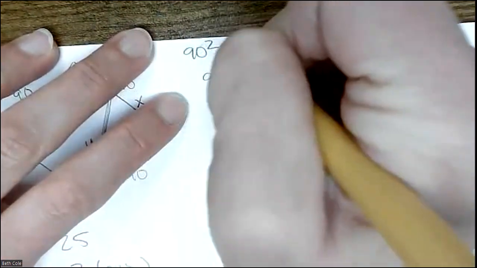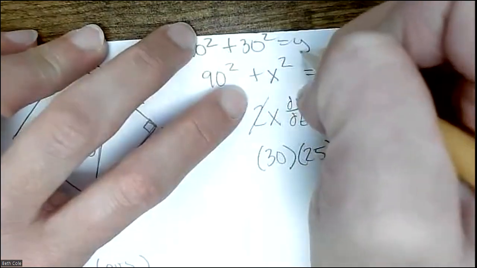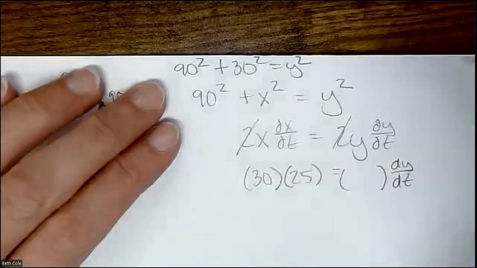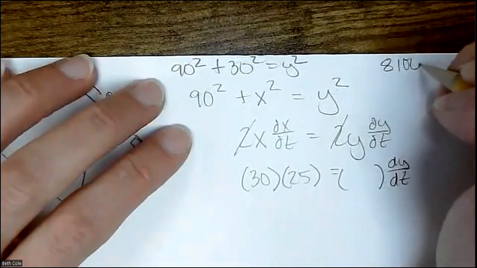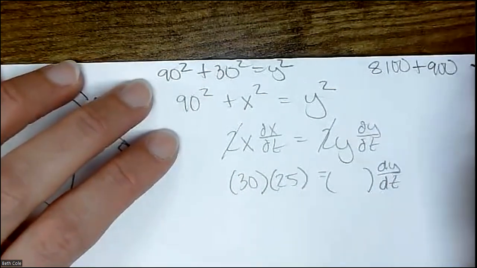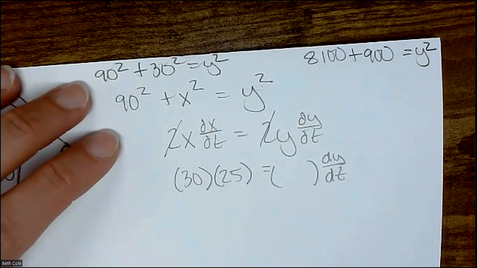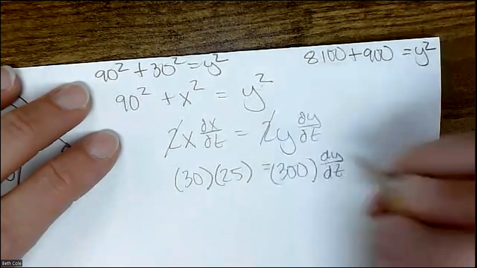It would be 90 squared plus 30 squared equals Y squared. 90 squared would be, yeah, 8,100. 30 squared would be 900. 9,000. Square root of 9,000 is 300.